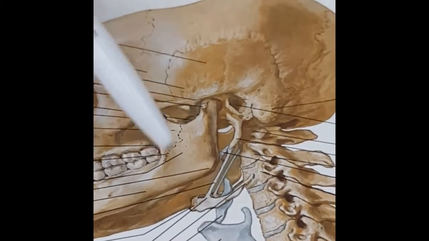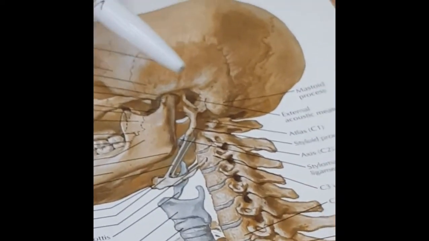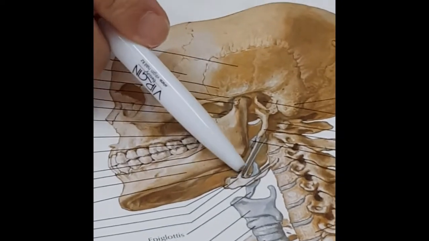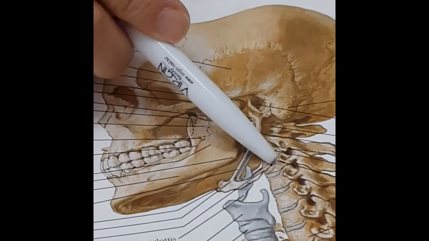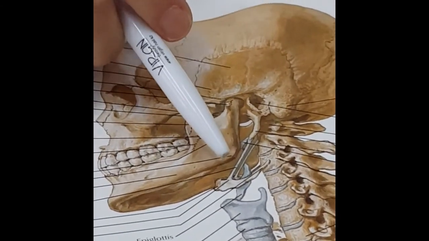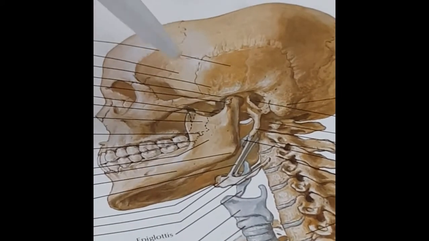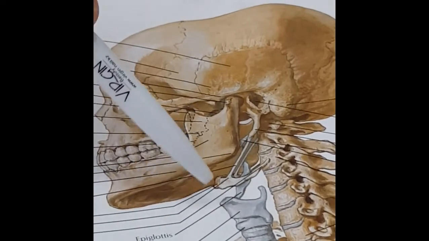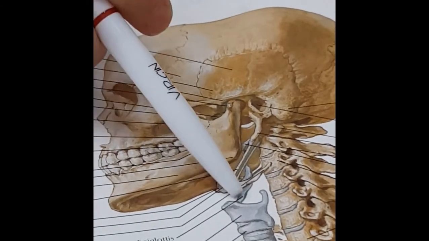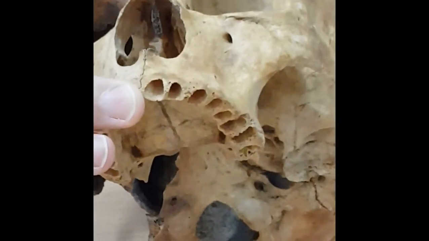This bone has a body and two horns, lesser horn and greater horn. This bone is very important because it's a place of fixation of neck muscles that take part in the swallowing process, speaking process, etc. That is why it's a very important bone. So now we have discussed all information about it.